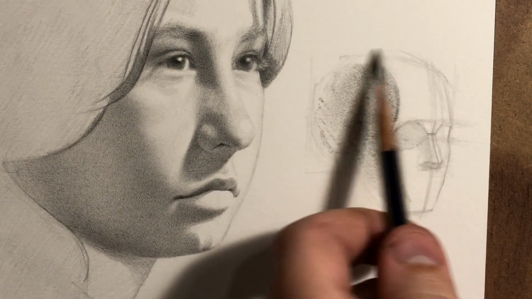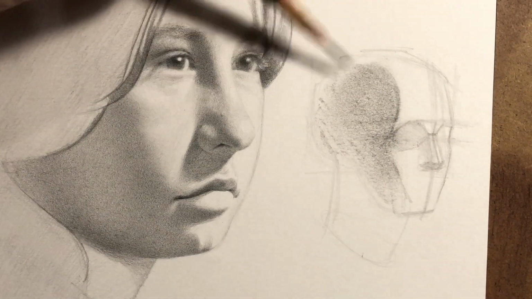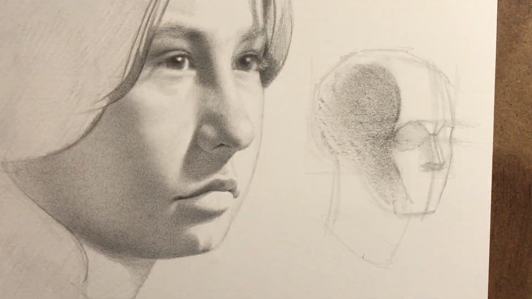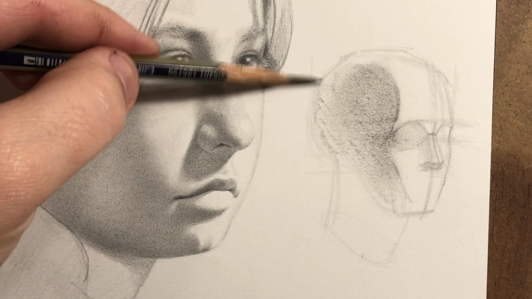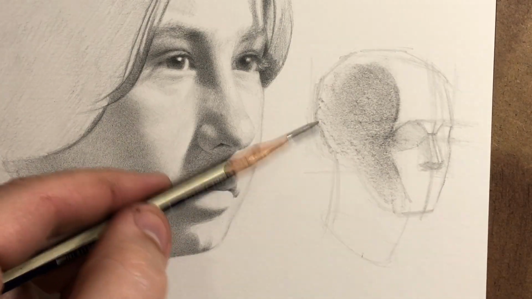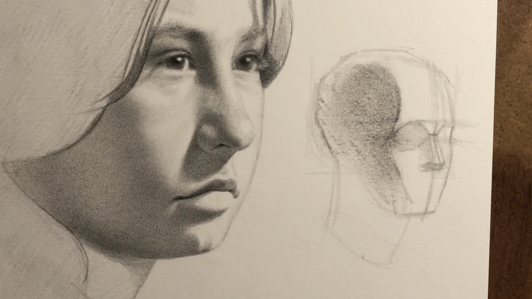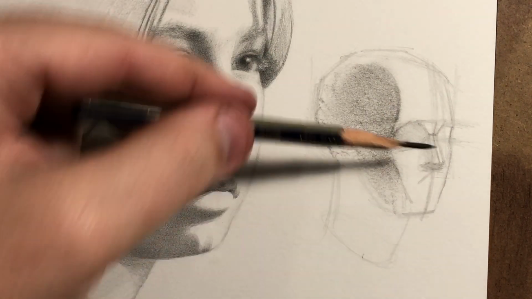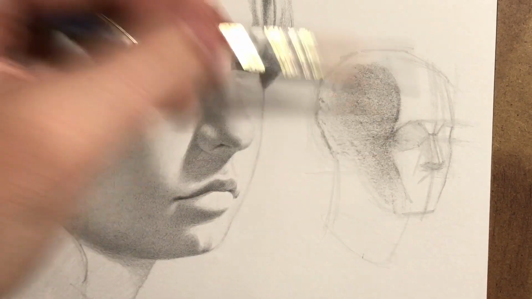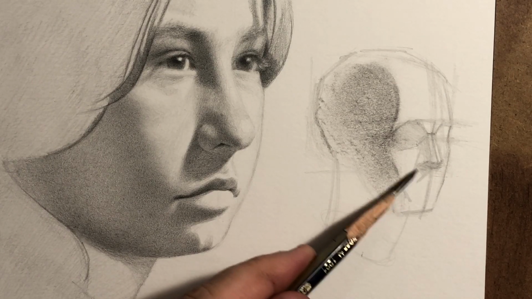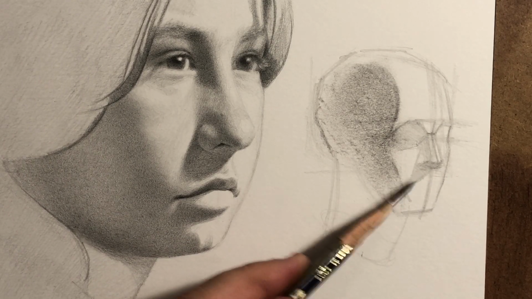Okay, so I'm going to keep going back and re-emphasizing some of those planes every now and then if things become too soft. If the forms don't look quite like they have enough structure, I'll go back and I'll look for those planes and start to add them back into the drawing. And it's really this constant back and forth between finding those planes and then softening them and then finding them again.